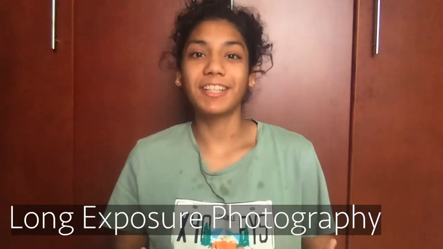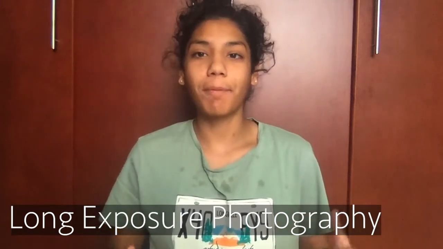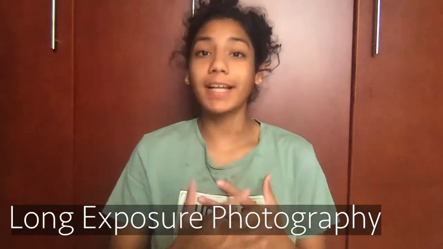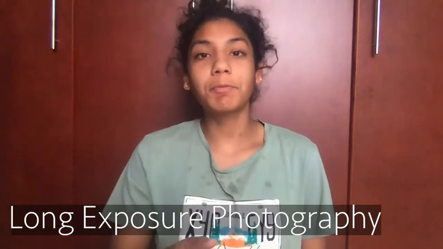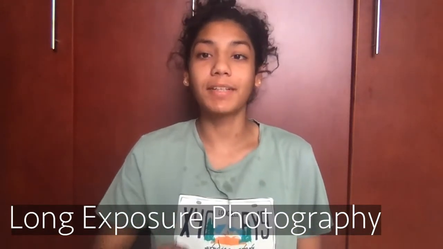Next up, long exposure photography. Typically, if we had a real camera, we would just prop it on a stable tripod, slow down the shutter speed to allow more light to hit the lens, and take some long exposure shots. However, the long exposure feature on your iPhone was released in iOS 11 and can be used to take some awesome long exposure and nighttime shots.